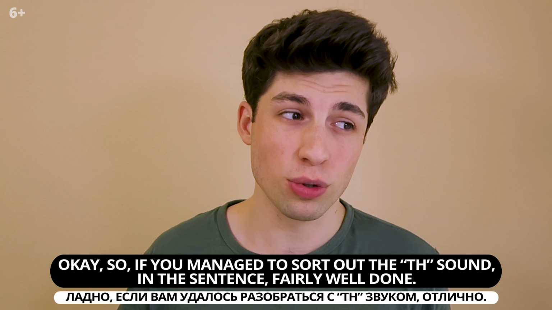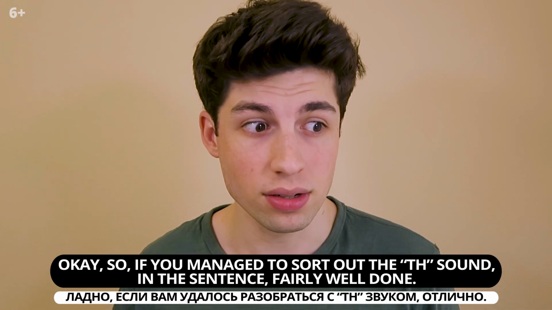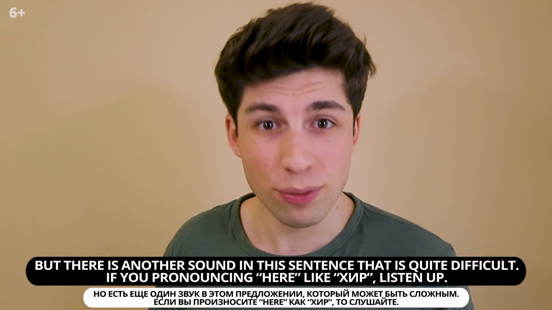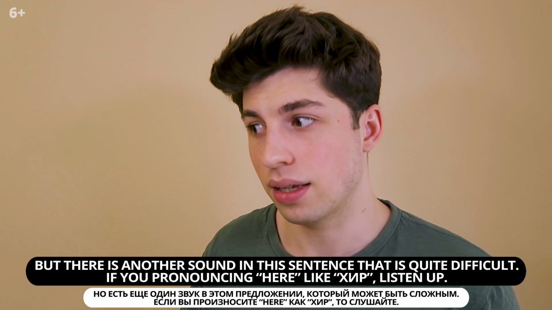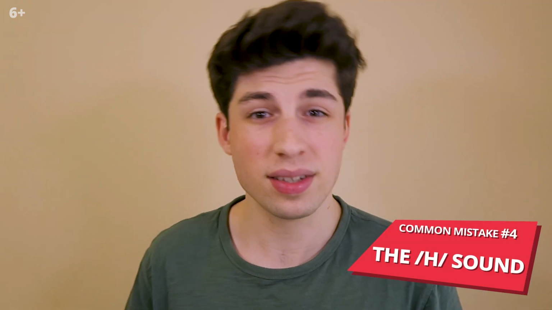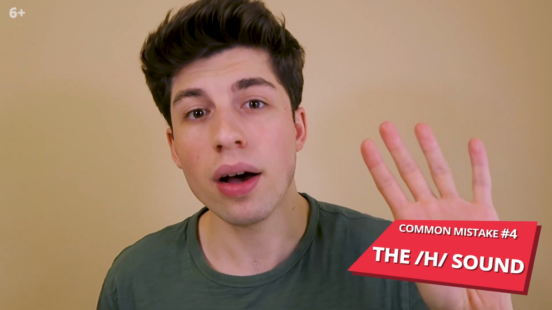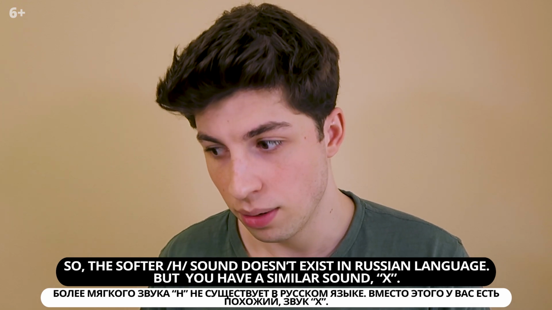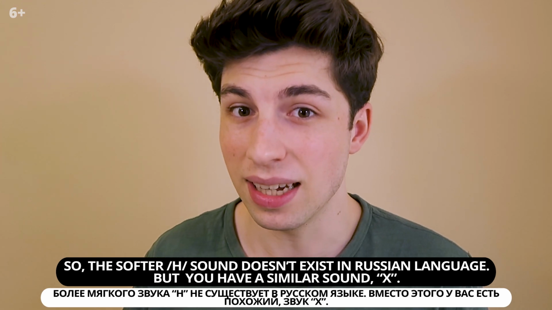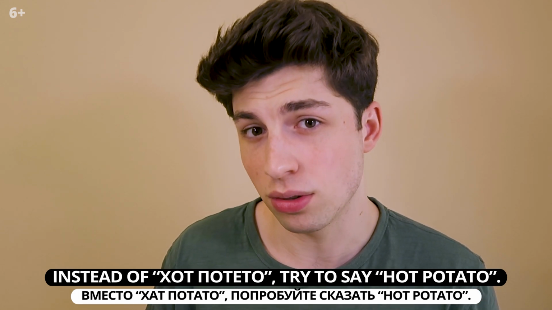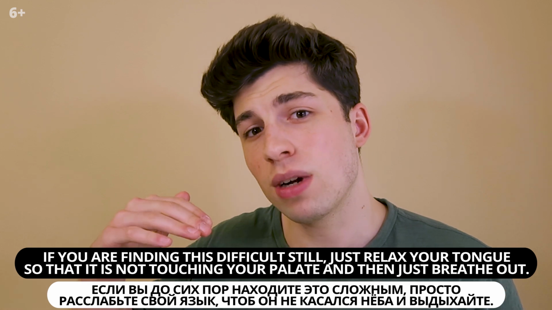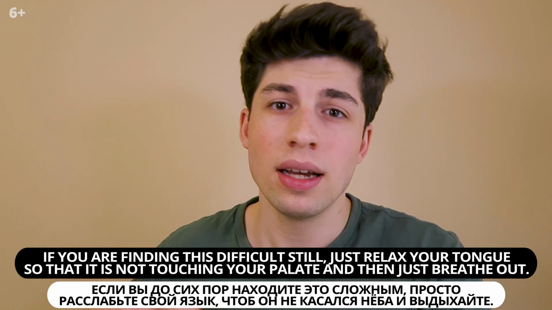Okay, so if you manage to sort out the th sound in the sentence, very well done. But there's another sound in this sentence that's quite difficult. If you're pronouncing here, like here, listen up. This is common mistake number 4, the h sound. So the softer sound doesn't exist in the Russian language, but you have a similar sound. Instead of hot potato, try and say hot potato. If you're finding this difficult still, just relax your tongue so that it's not touching your palate, and then just breathe out.